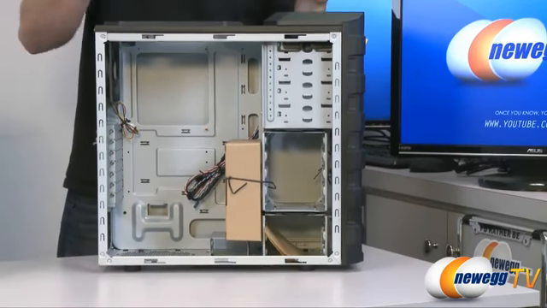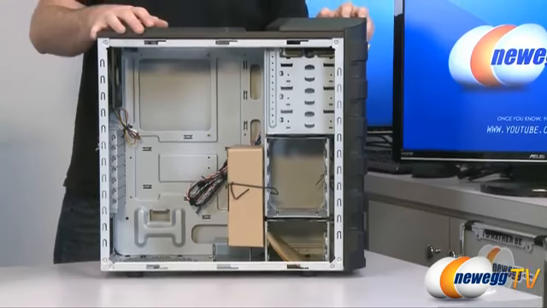There's other versions available, but for our purposes, since these are the most prevalent, this is what we're going to be showing you folks today.